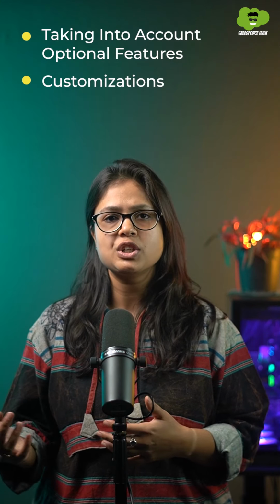The product configurator guides you through the process of selecting the right products and features for each customer. And once the products and features have been selected, Salesforce CPQ automatically generates a quote. Salesforce CPQ can also handle complex pricing scenarios, taking into account optional features, customizations, quantities and discounts. Let's take an example to understand it.